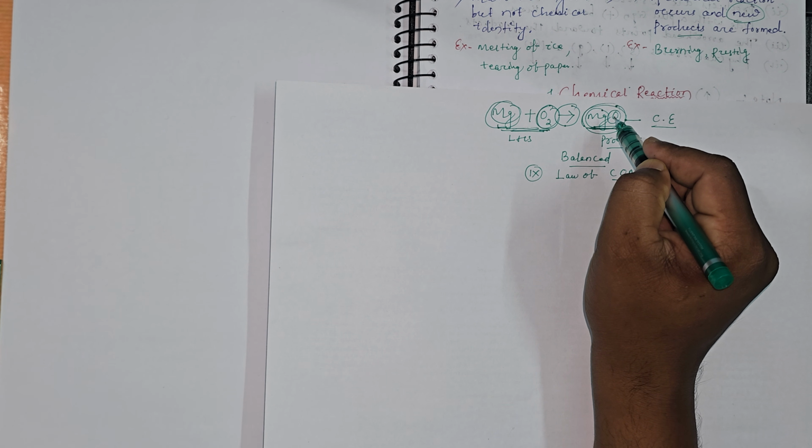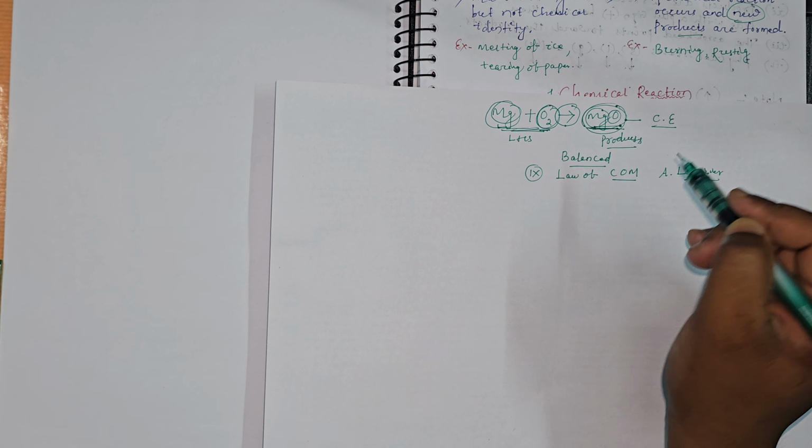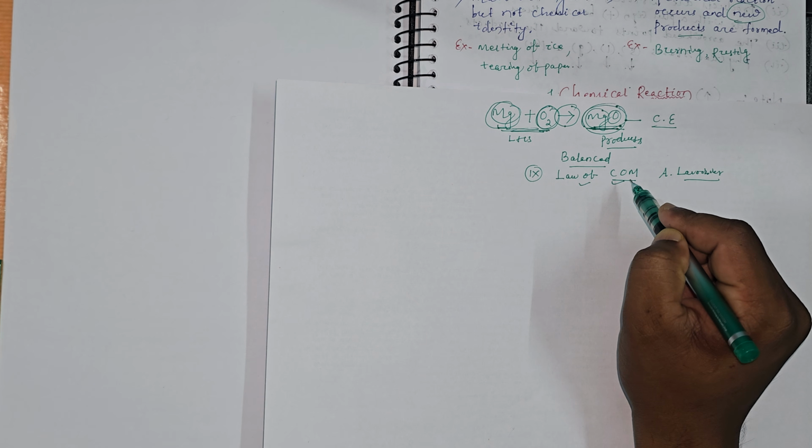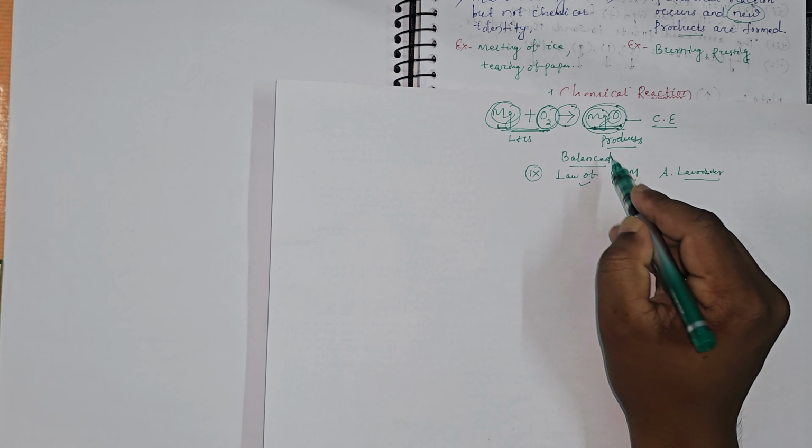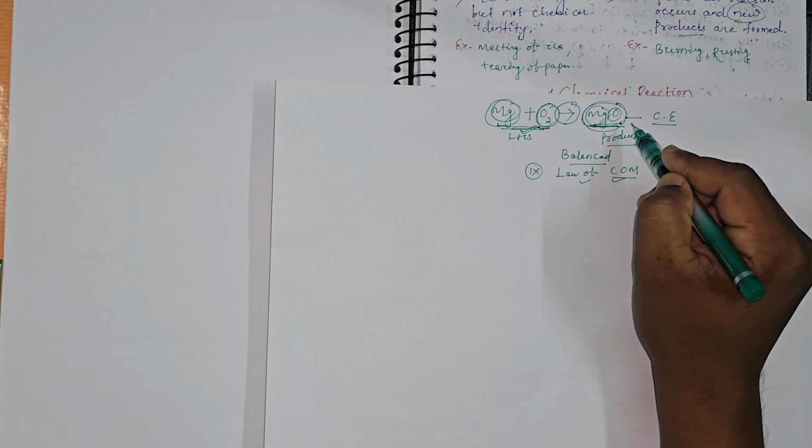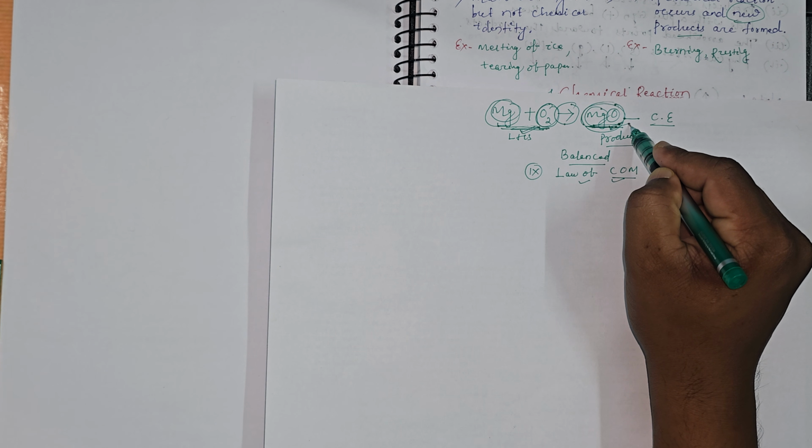But here this equation is completely unbalanced. It needs to be balanced, so that we have to balance this equation to satisfy this law of conservation of mass. Clear? During every chemical reaction, the mass of reactants, that is the left hand side, should be equal to the mass of products. I hope this is clear.